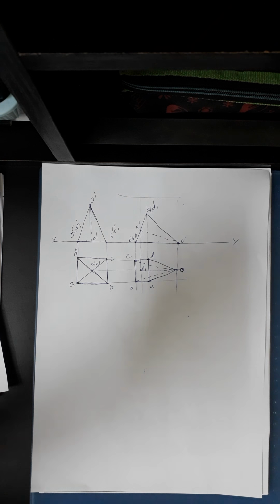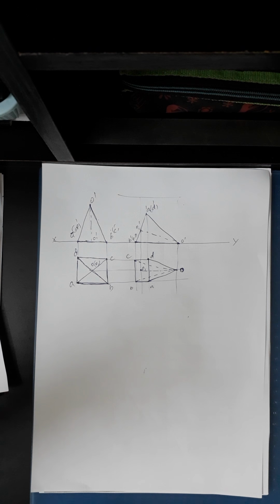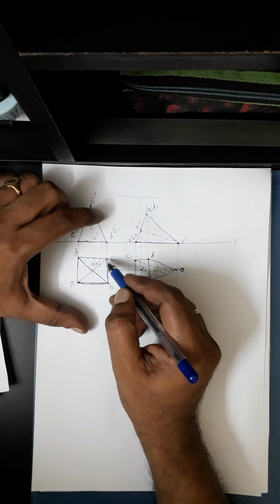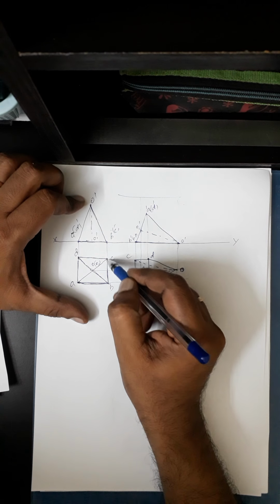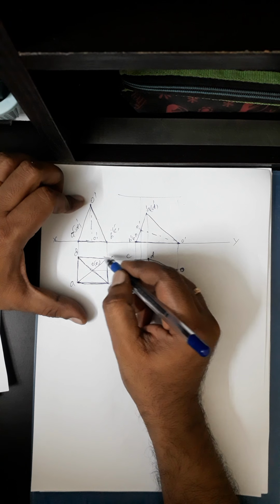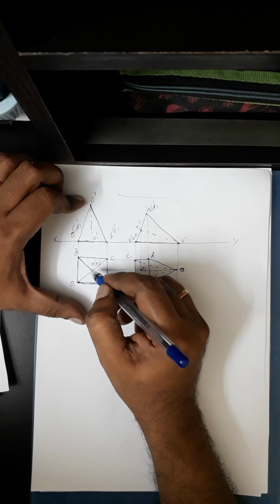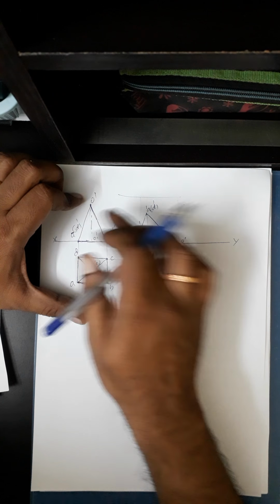If you have a problem something like this, say the same problem, I'll take a square pyramid of 30 mm base edges, and the height of 60 mm is resting on one of its triangular faces on HP, such that the axis is inclined at 30 degrees to VP. They say the square pyramid is resting on one of its triangular faces. In that case, we'll go for drawing any pyramid, the same procedure. We'll go for drawing the edge, then we'll complete that polygon, then we'll get that apex and draw the axis line. So that view we're going to redraw.